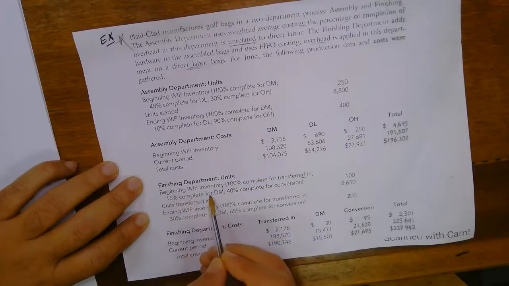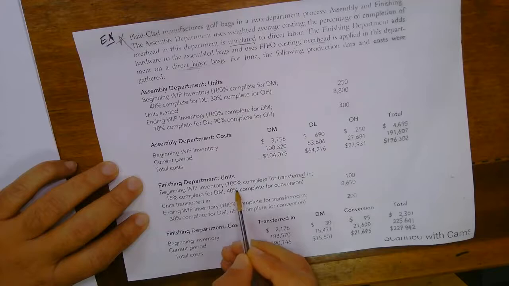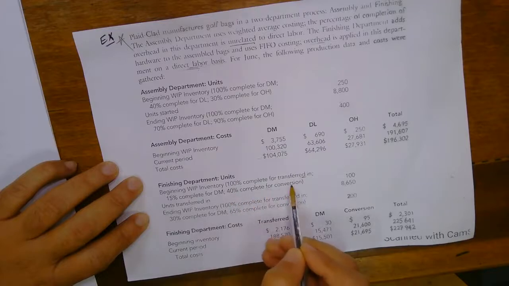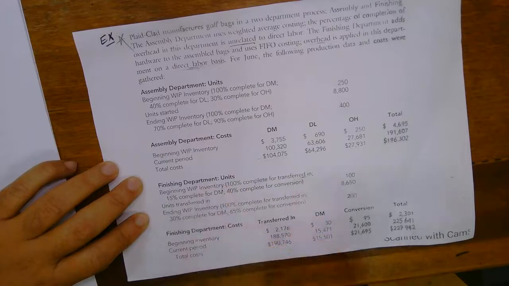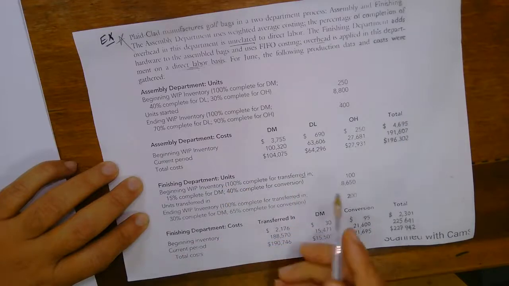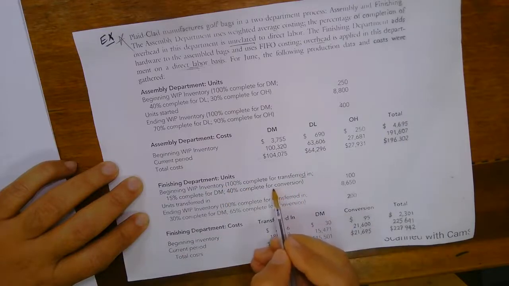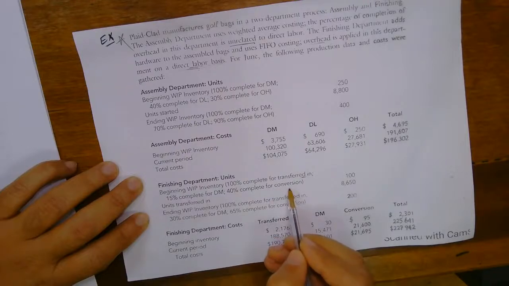15% complete for direct material, 40% complete for conversion. In finishing department, we add direct labor and overhead and get conversion cost or conversion costing.